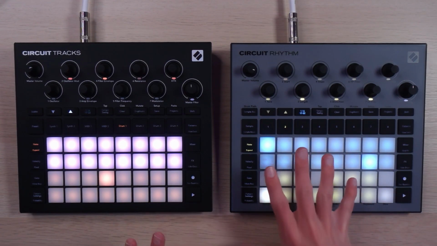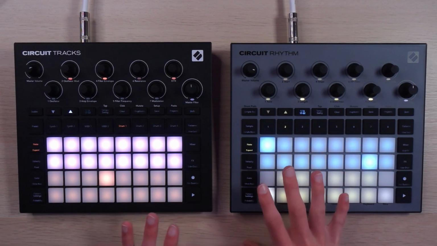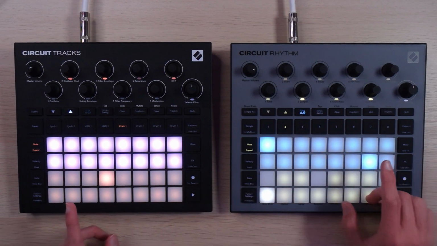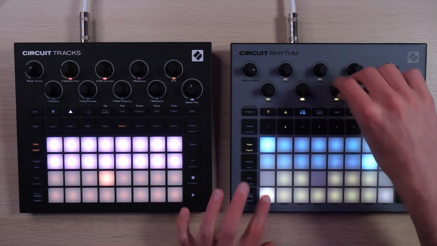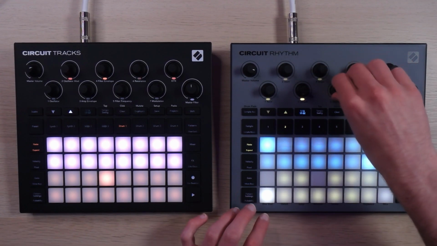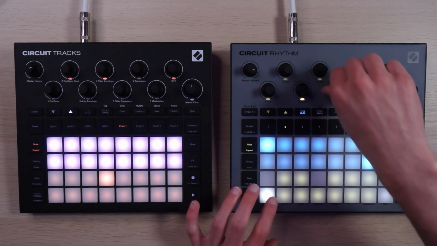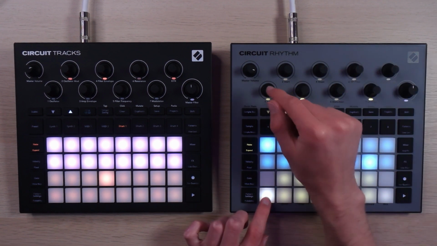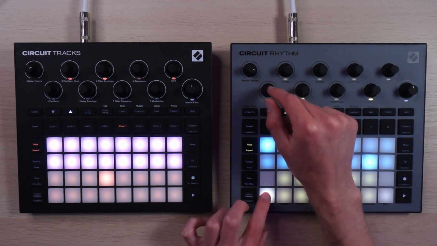In terms of processing the samples, there is some overlap, and then they do diverge a bit. For instance, you have similar distortion on both devices, which I quite like. I quite like the way this distortion sounds. You've got a way to control the tuning in general.